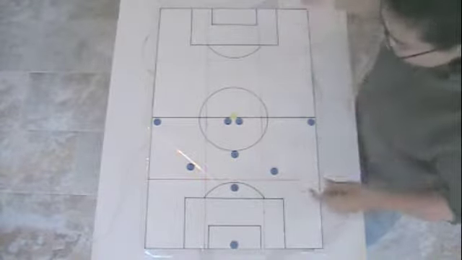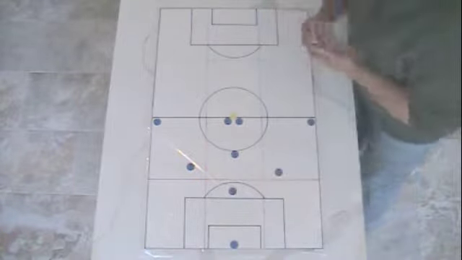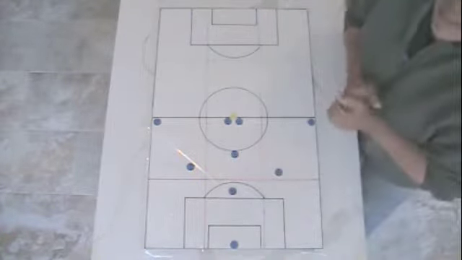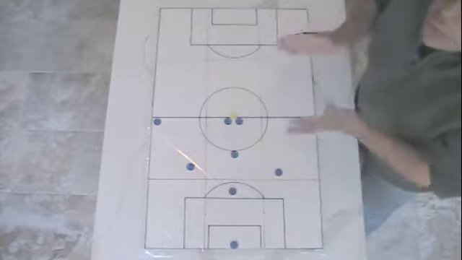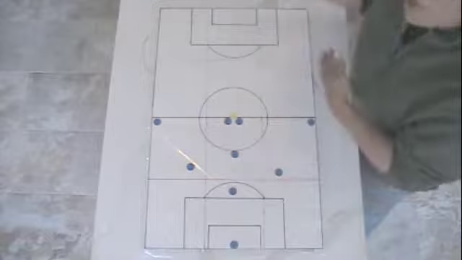So I'm going to start off with who is playing where. And also note that we are playing a little bit different formation. So instead of a 3-2-3, we're going to play a 3-1-3-1. All right?